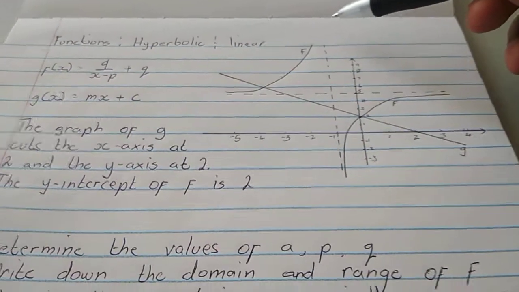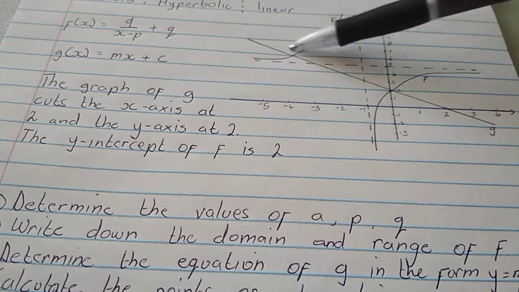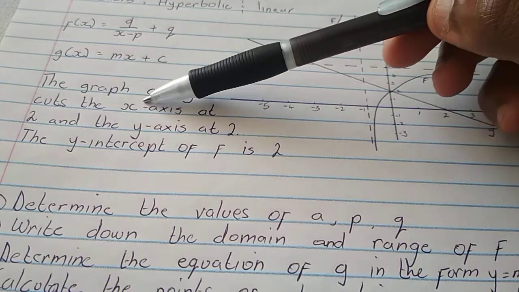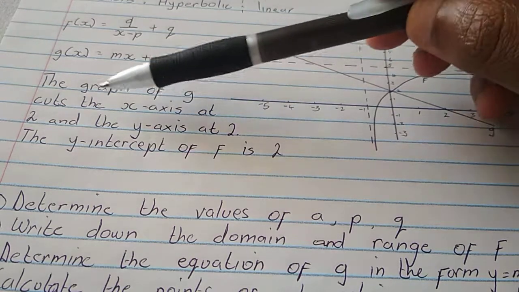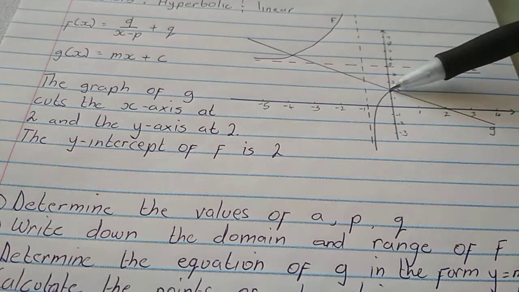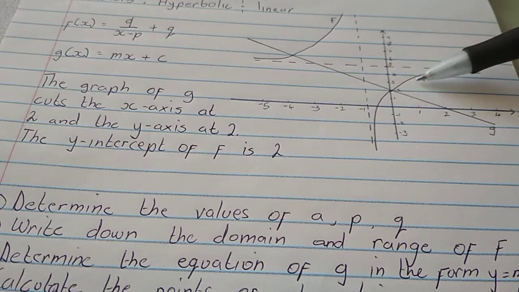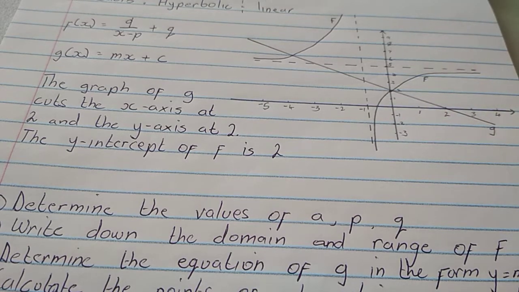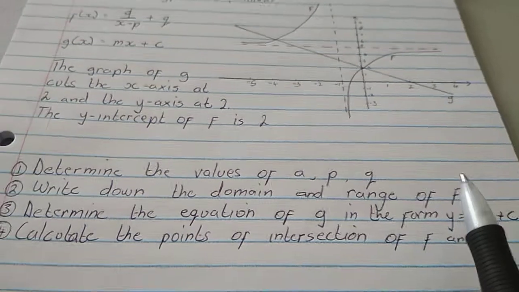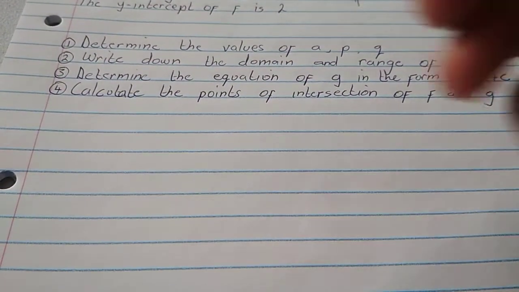What is to note is that the graph of g, which is the line, cuts the x-axis at 2 over there, and the y-axis at 2 as well over there. The y-intercept of f is also 2. That's the hyperbola. Its y-intercept is at 2, right there. Now the first question is determine the value of A, P, and Q.